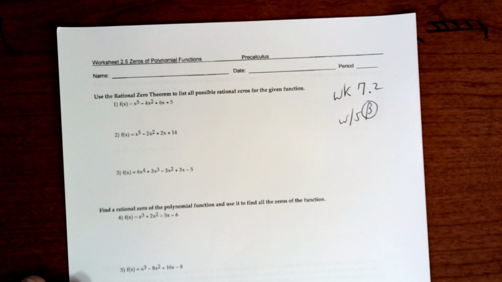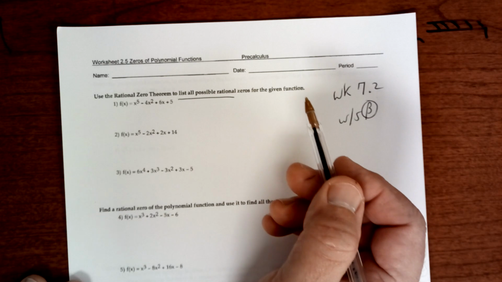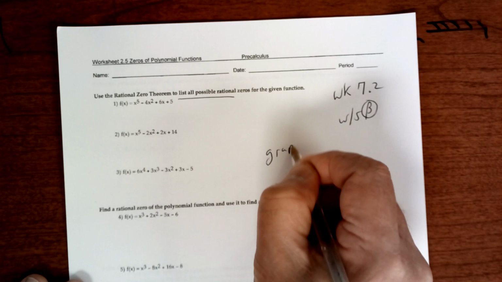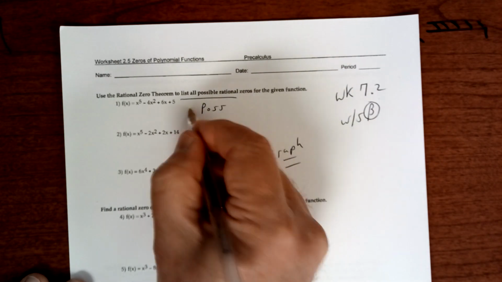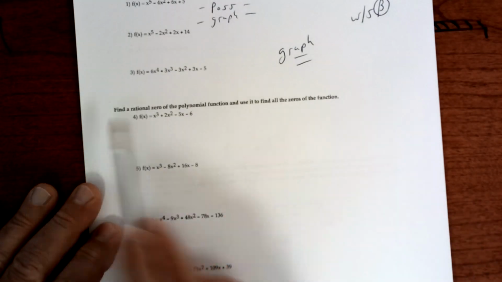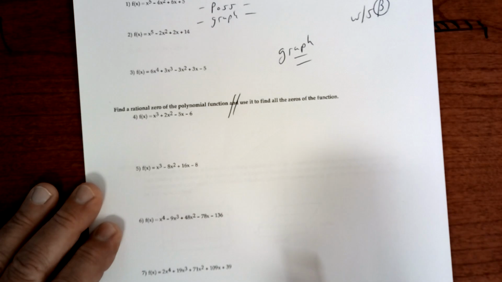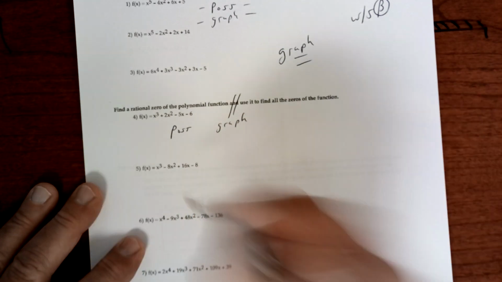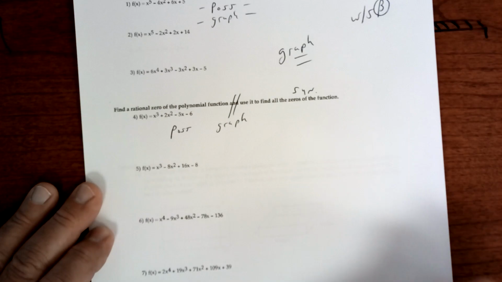Follow your directions. The top part just says list all the possible rational zeros. You don't have to do synthetic division. I would like you to graph it to confirm. Okay? So I want the possibles, and then I want you to use the graph to write down the ones that work. This one right here, find the rational zeros and find all zeros. So they want two things here. So you want the possibles, and then you want to graph it and do synthetic division. So I want to see synthetic division on the ones that work. Okay? And that's how you do the top part.